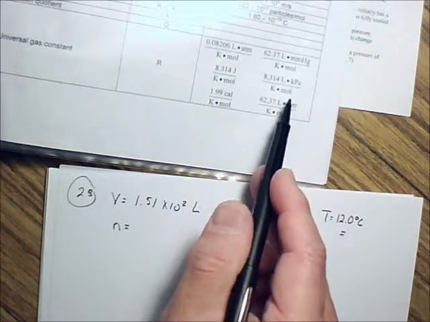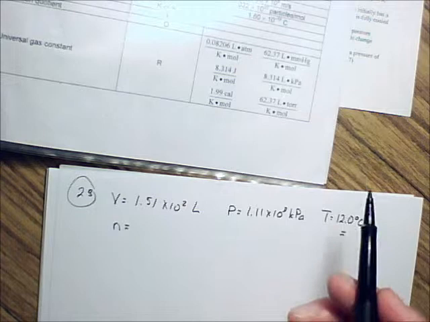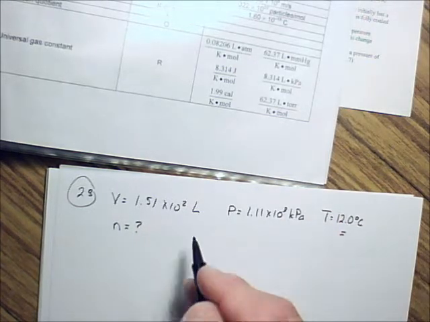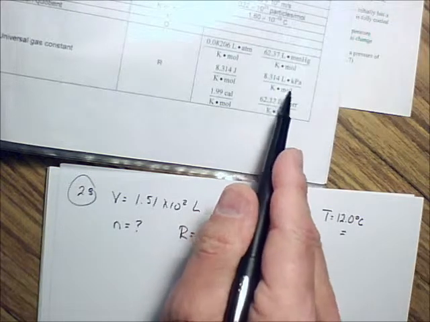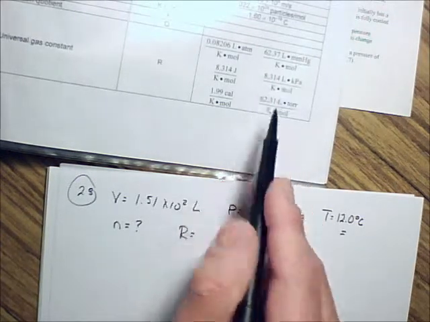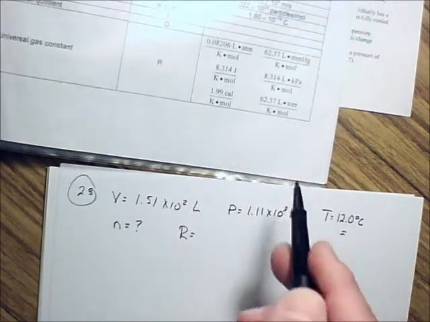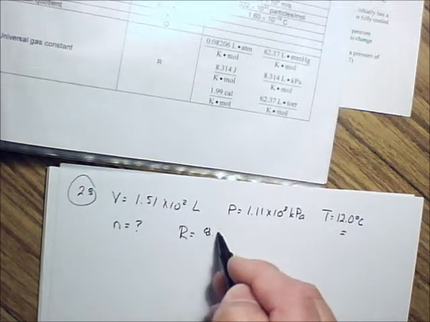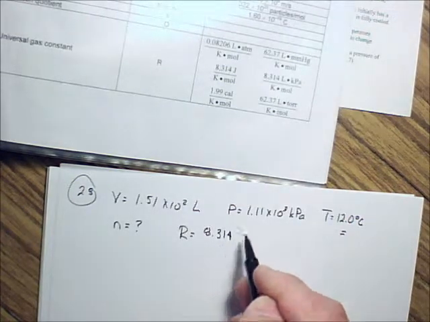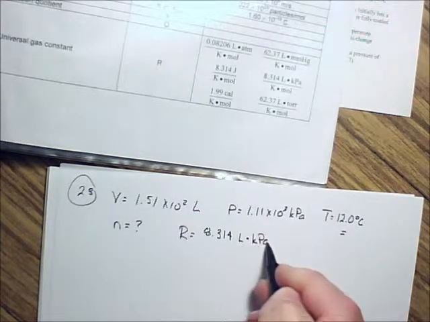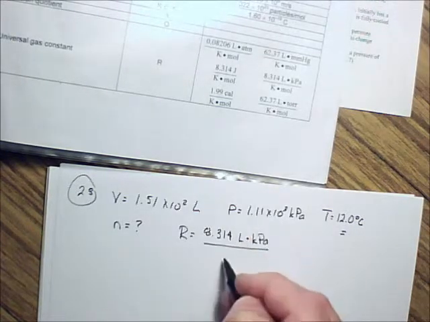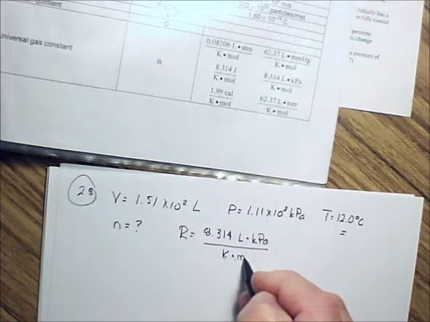So this is the version of R we're going to want for our equation. So n is our question mark. R has to be that version of R that best fits our units of measurement, and that's what we have here: 8.314 liters times kilopascals over Kelvin times moles.